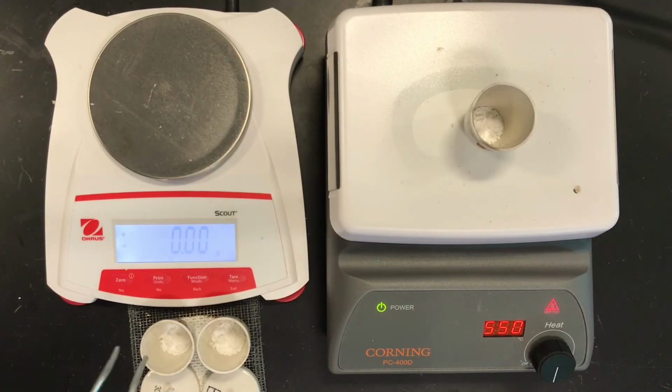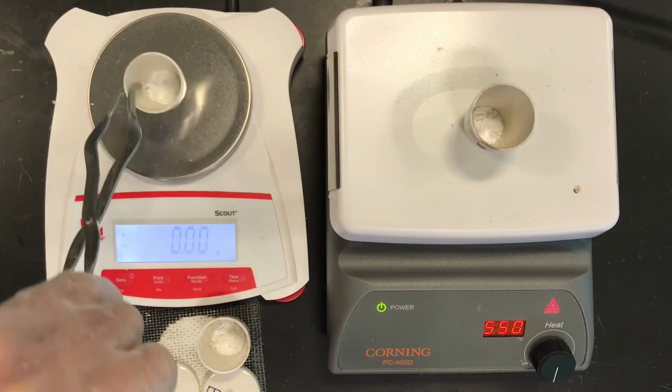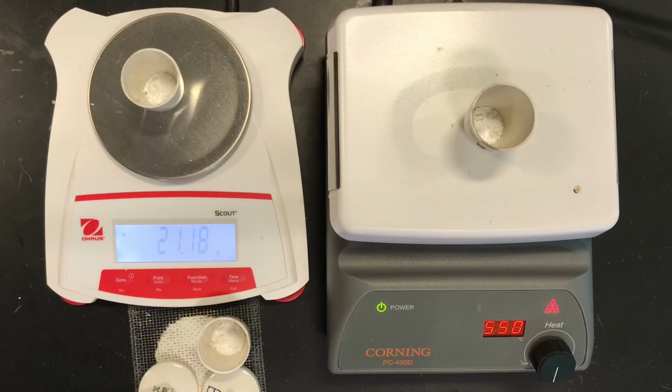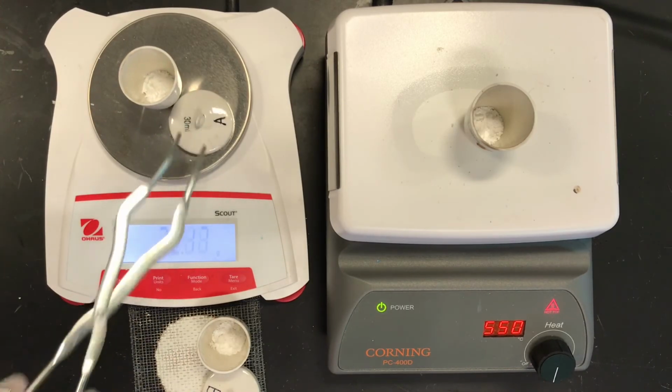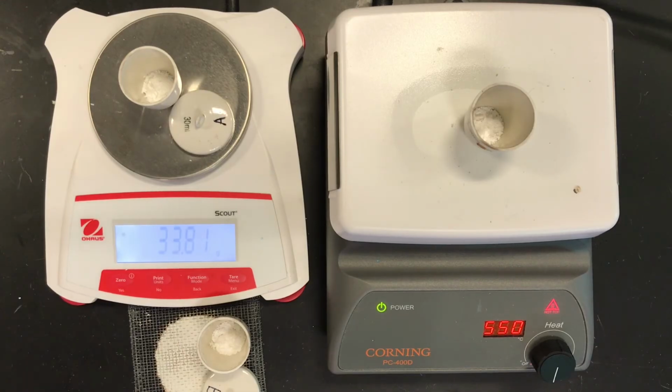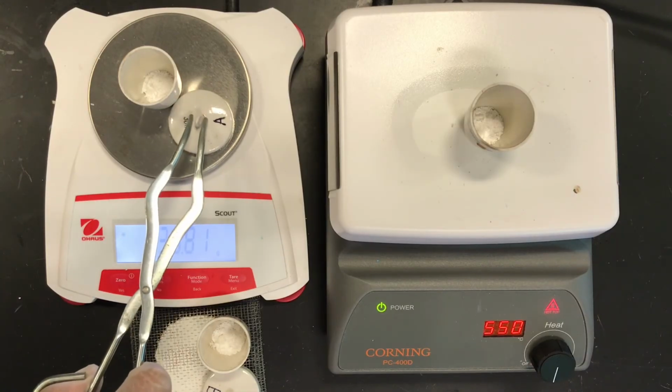Okay, now that they're cool, I'll take the mass of the crucible for A. Let's see what that mass is: 33.81. That's very similar, but a little bit less. Before it was 33.83, so I don't know if I have to stop. I'm going to guess what? Heat some more.